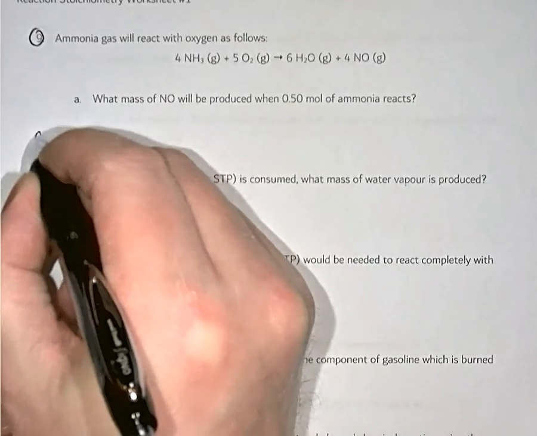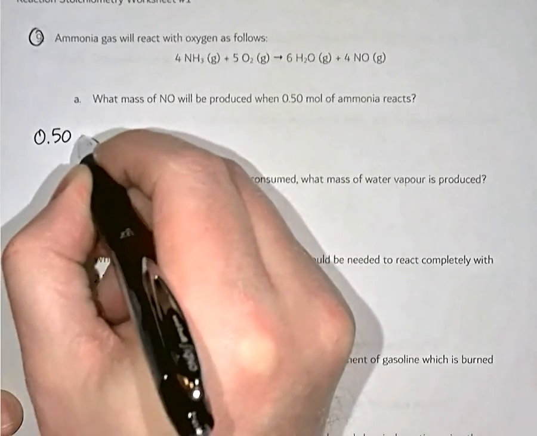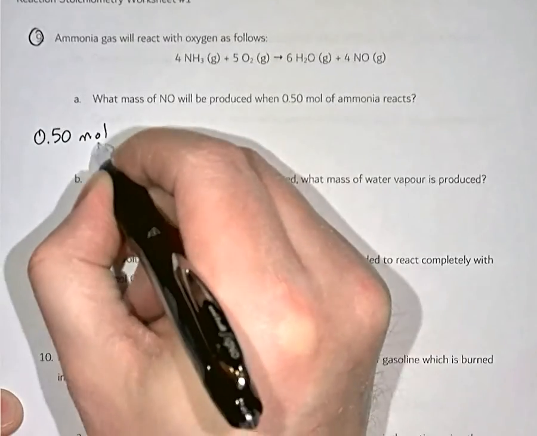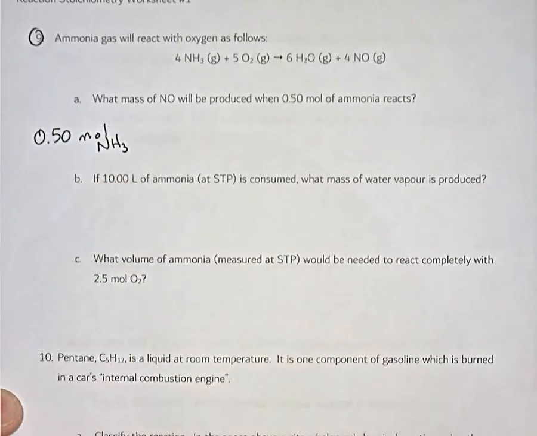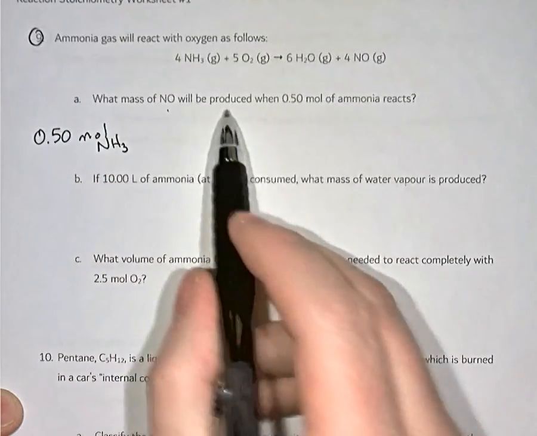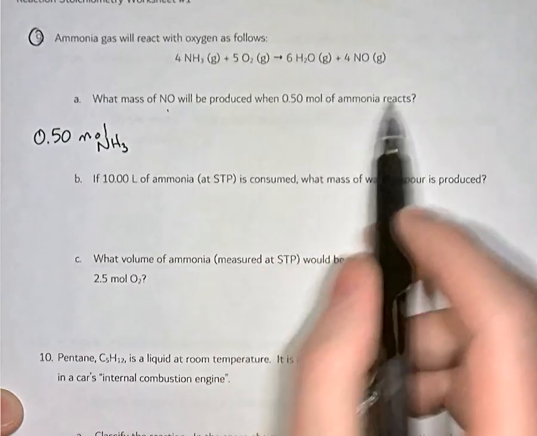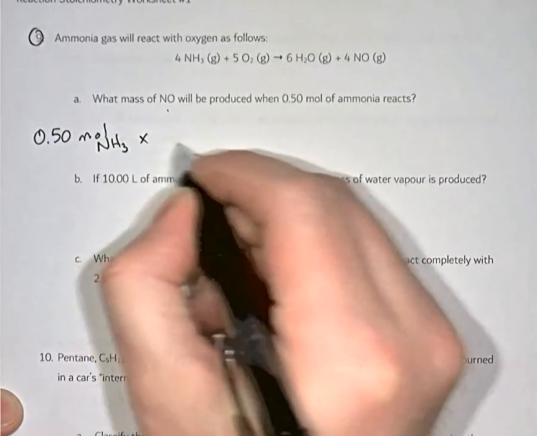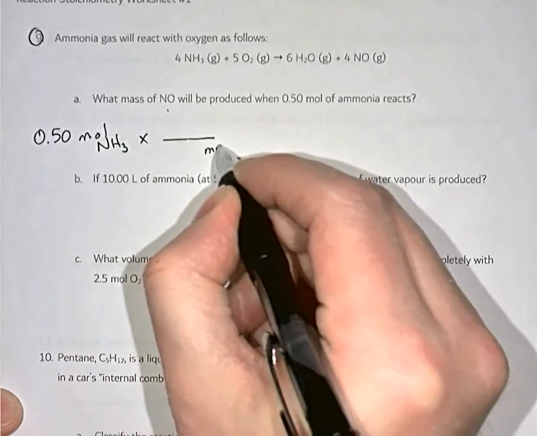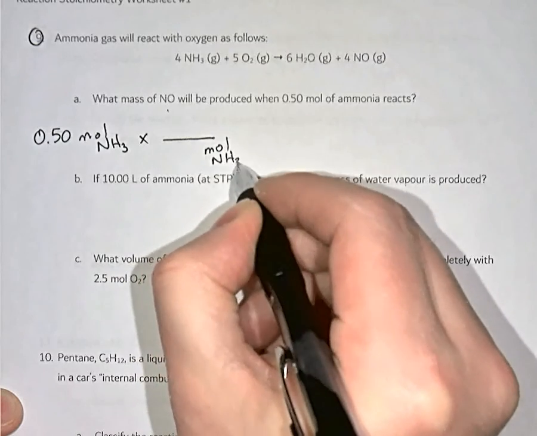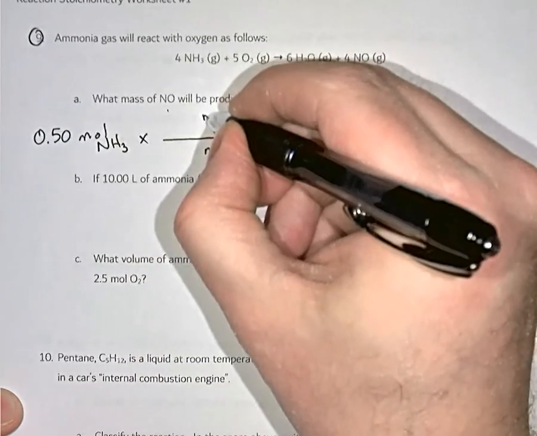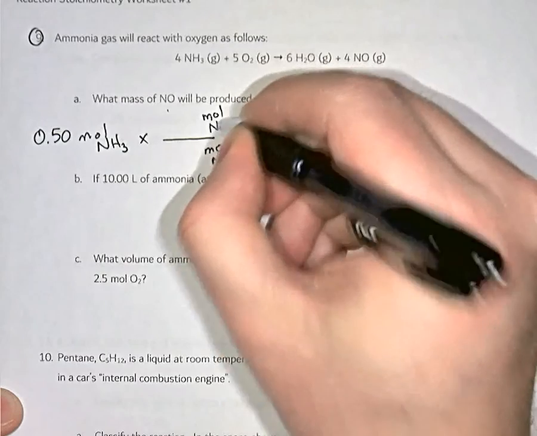So here we go, we've got 0.50 moles of the ammonia, NH3, and I want to know what mass of NO would be produced when this much ammonia reacts. So I'm going to convert my moles of ammonia using the balanced equation ratios into moles of NO. Okay?